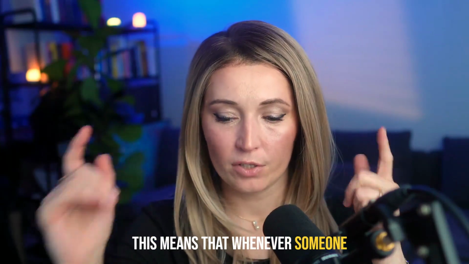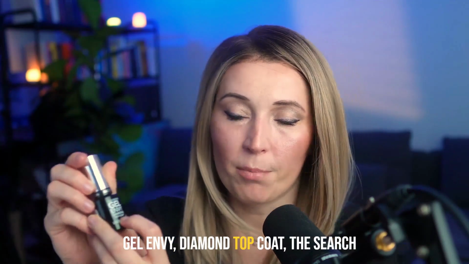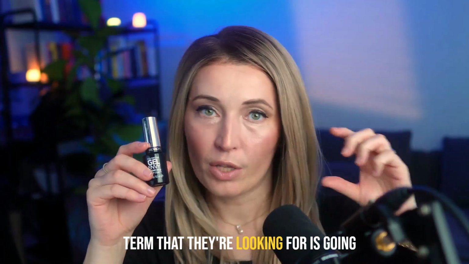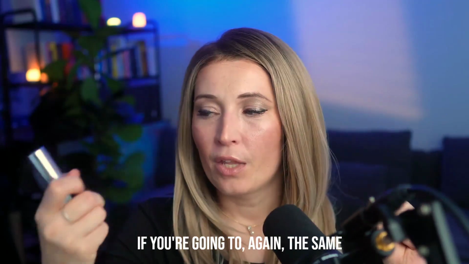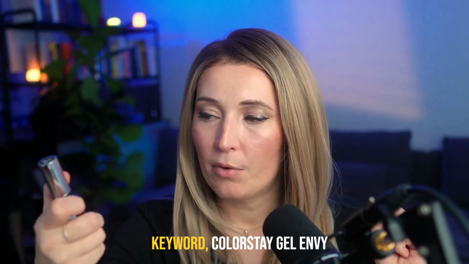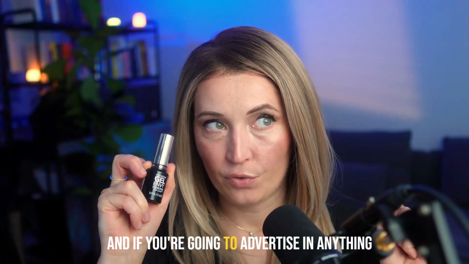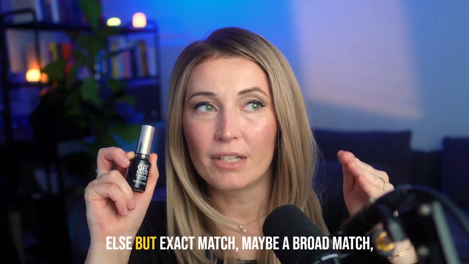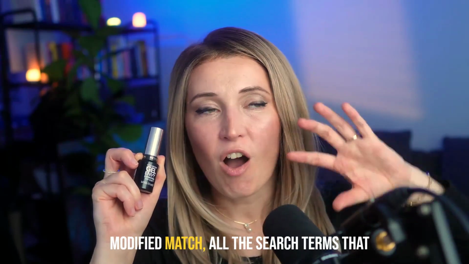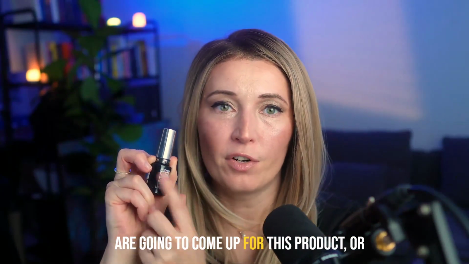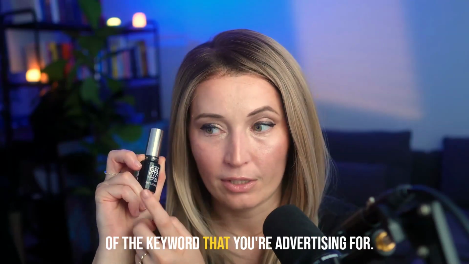This means that whenever someone writes down Color Stage Gel Envy Diamond Top Coat, the search term that they are looking for is going to bring them to this product, and that is going to be an exact match. Again, if you advertise for the same keyword, Color Stage Gel Envy Diamond Top Coat, in anything else but exact match, maybe a broad match, maybe a phrase match, maybe a broad modified match, all the search terms that are going to come up for this product are highly likely not going to be the exact match of the keyword that you're advertising for.